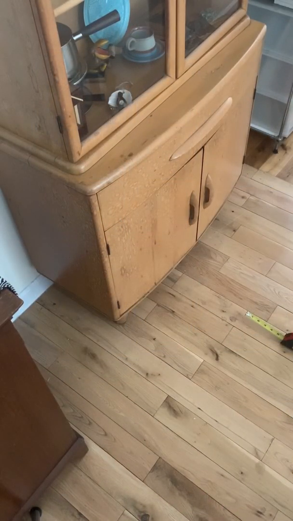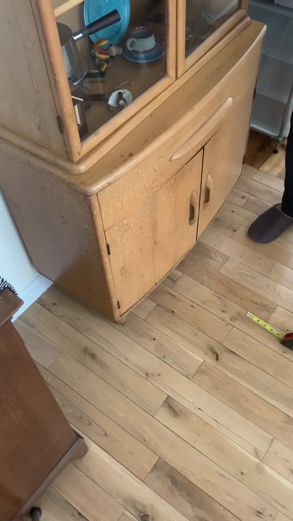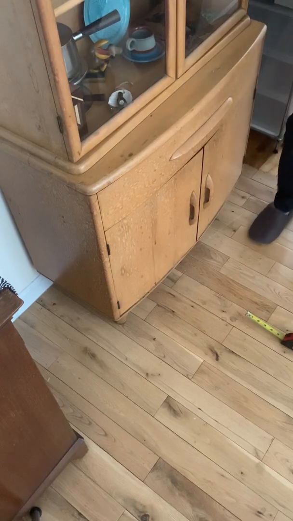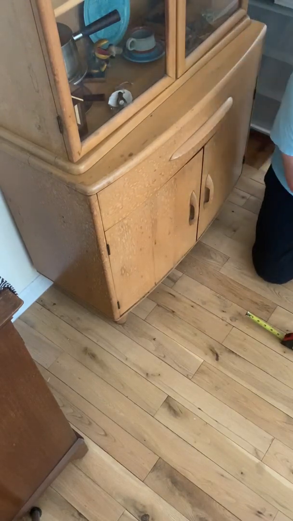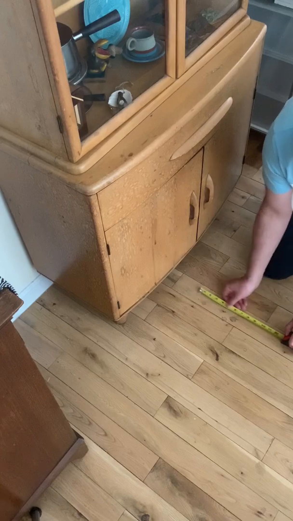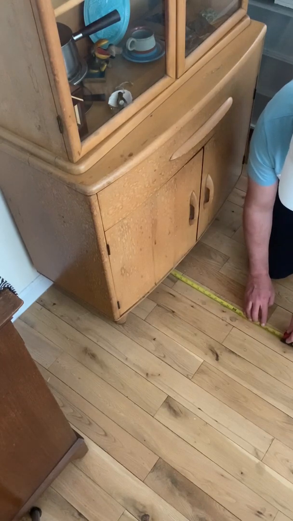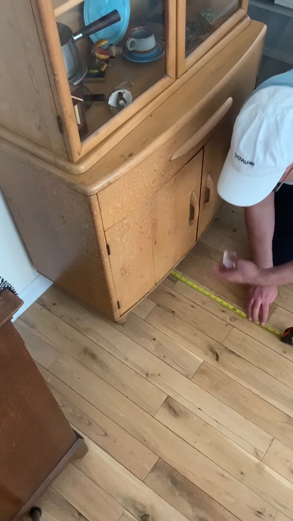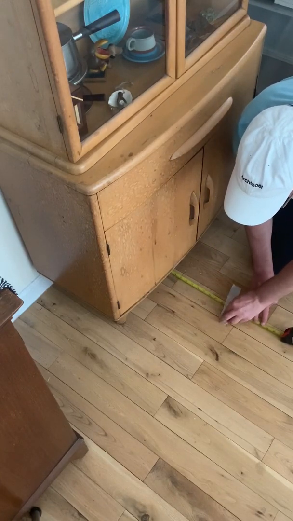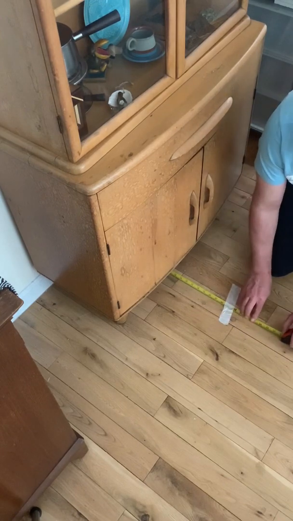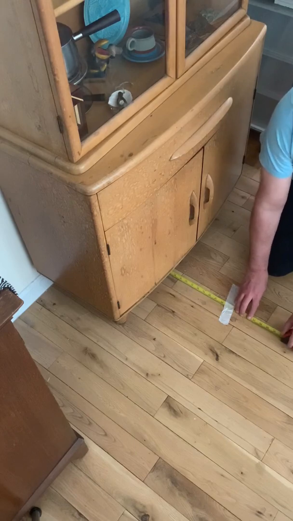I'm going to measure the length of the living room by running the tape measure from one end of the living room to the other. Thankfully, this piece of furniture has legs, so I can stick the tape measure all the way under, and I'm going to push it through until it hits the wall. Now I'm going to take that piece of tape and stick it there so it will hold the tape measure while I bring the tape measure to the other end of the room.